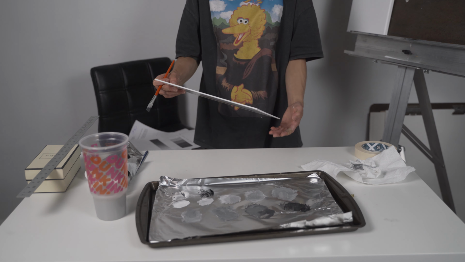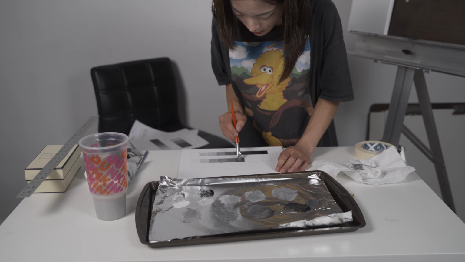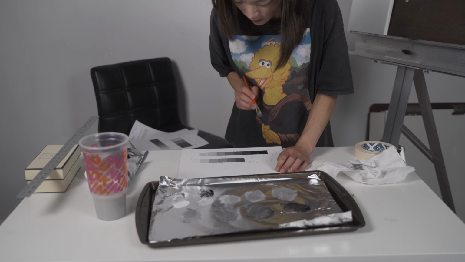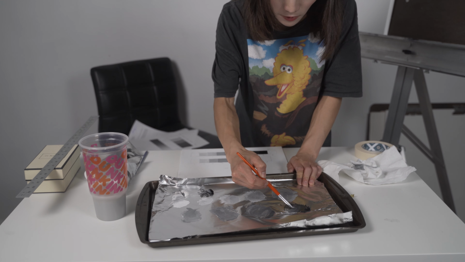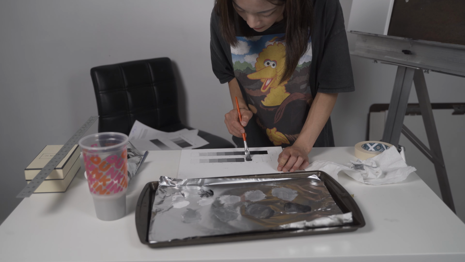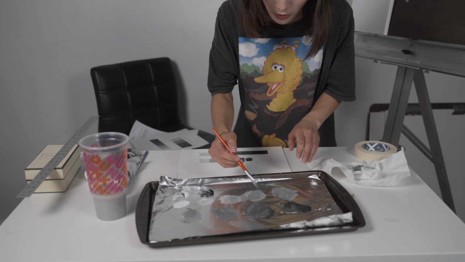That one looks a little bit dark, so I'm gonna see. Okay, that looks a little better. I feel like I got dark too quickly. This one looks a little bit dark.